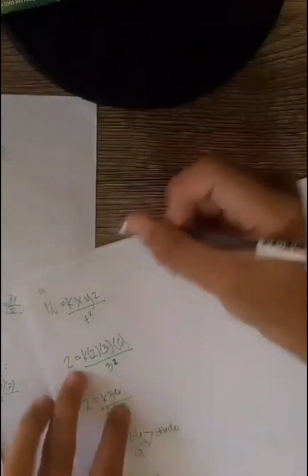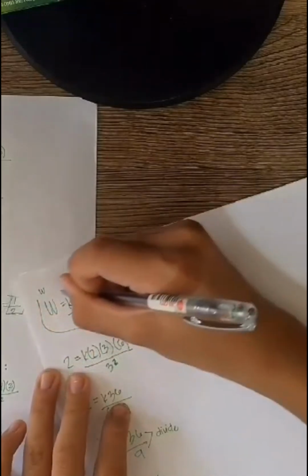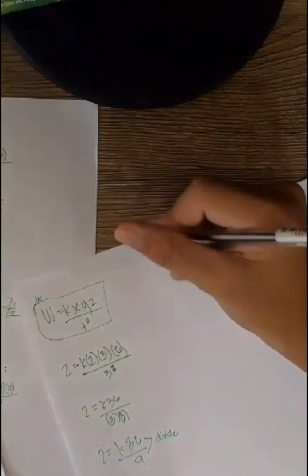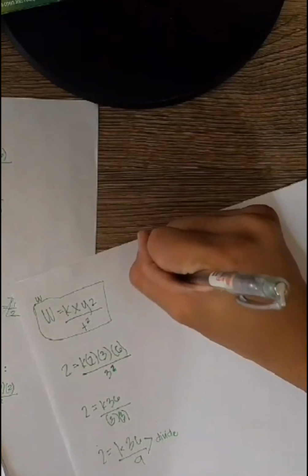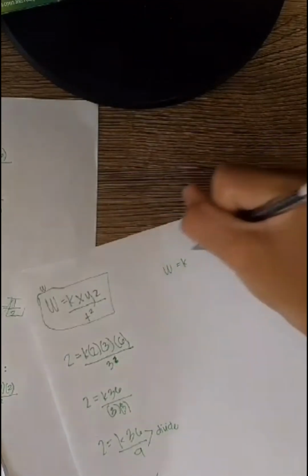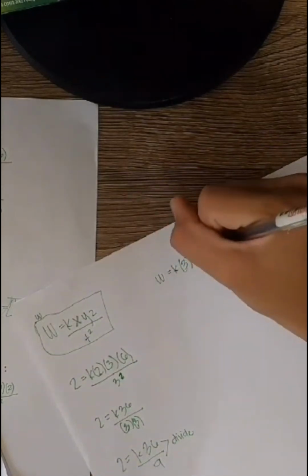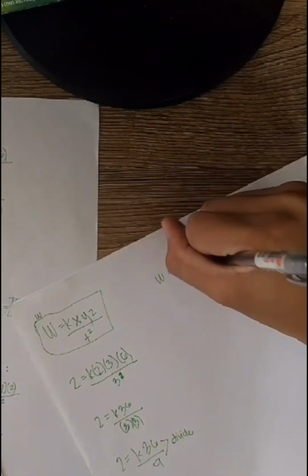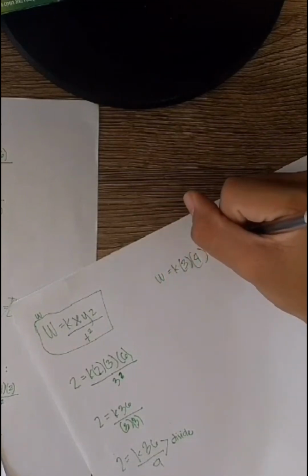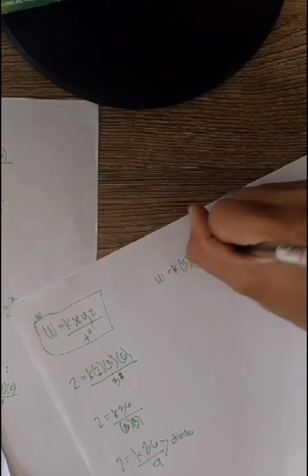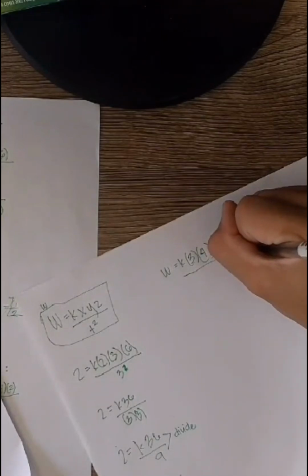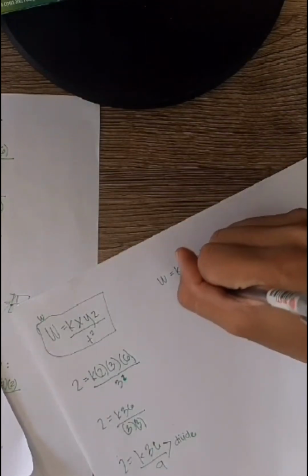Let's find W when x is 3, y is 4, z is 2, and t is 2. Okay. But our formula is the same. Let's find the W equals, and our x is 3, and our y is 4. Our z is 2 over, and our t is 2.